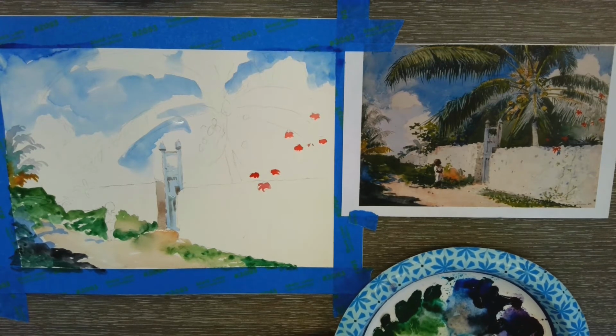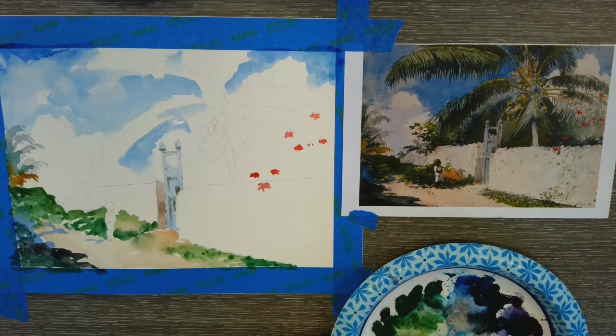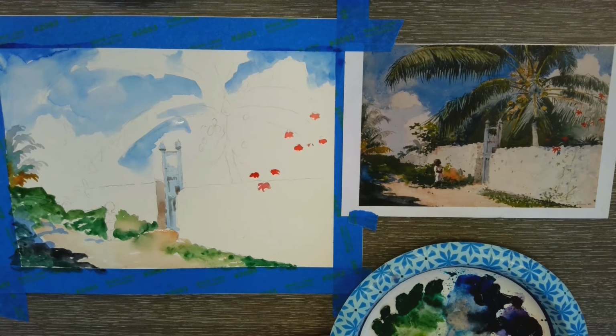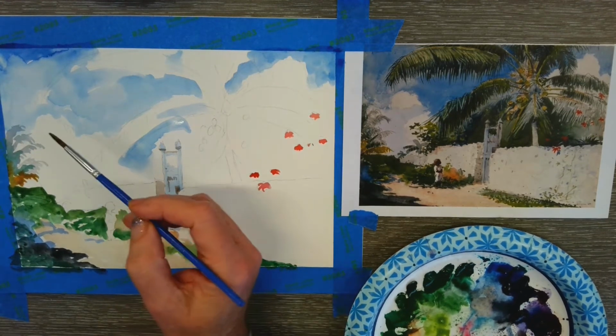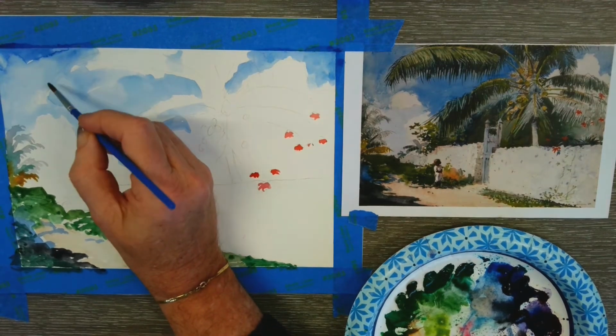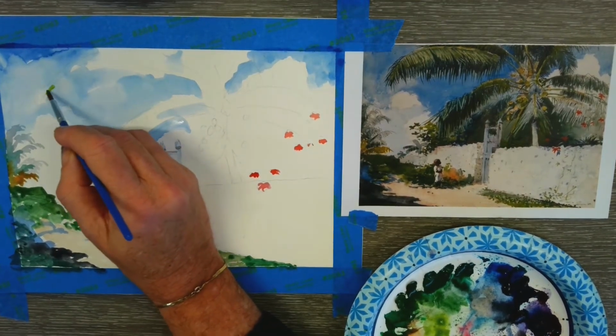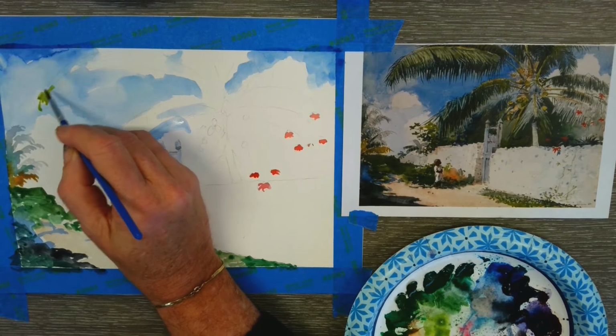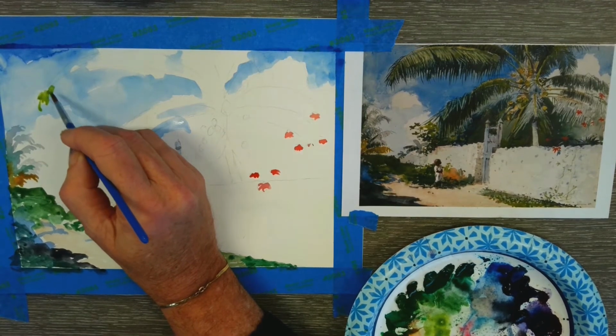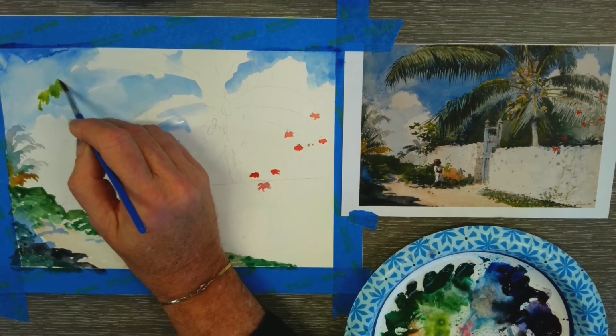I'm mixing a light yellow green to start my palms. And I'm gonna layer over it with a darker one after this is dry.